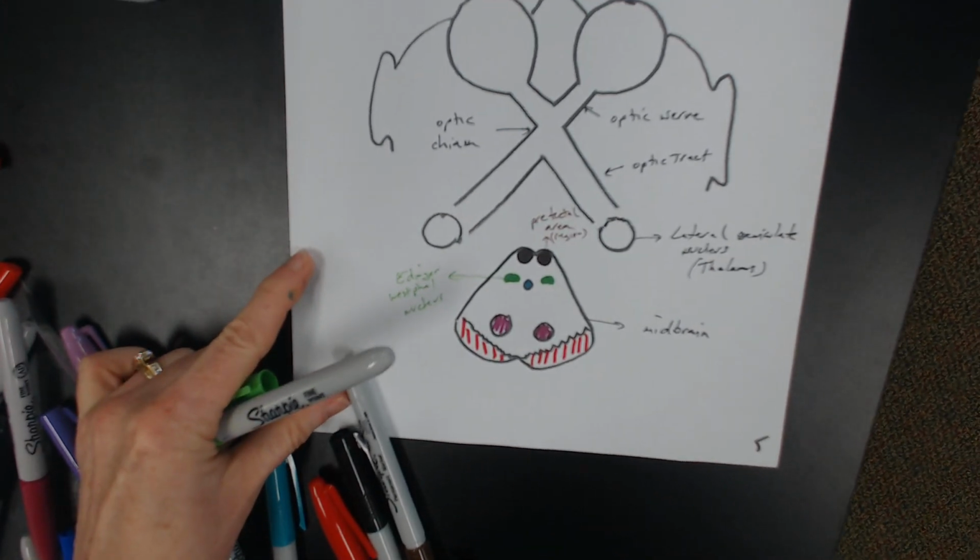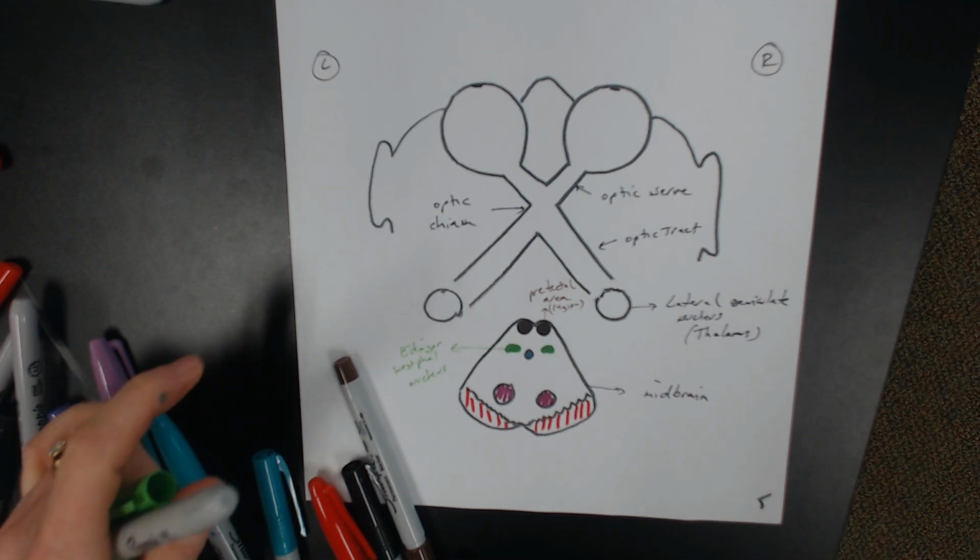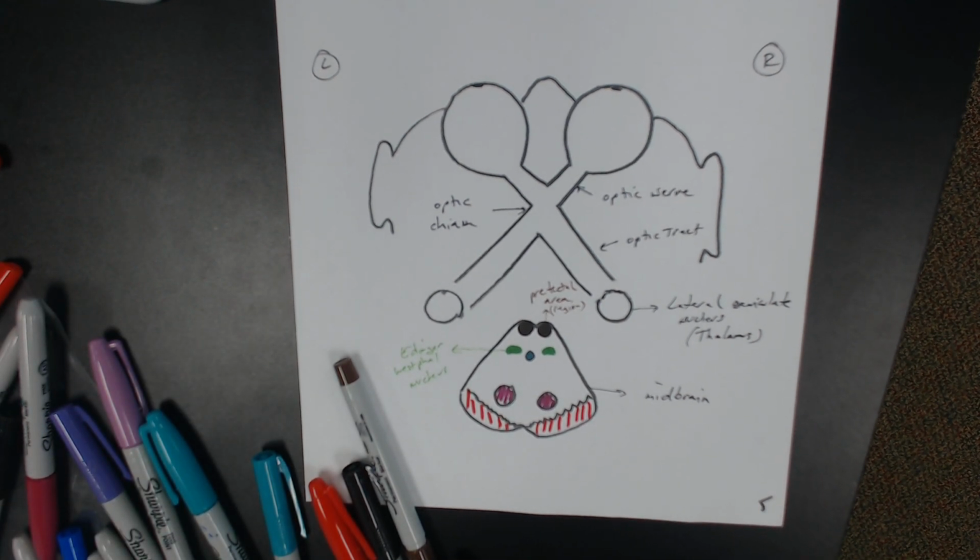Okay, so that's going to be the parasympathetic nucleus that cranial nerve number 3 uses. Right?